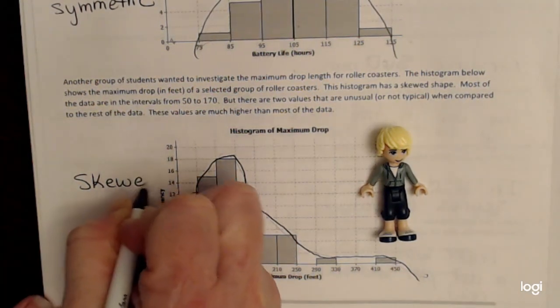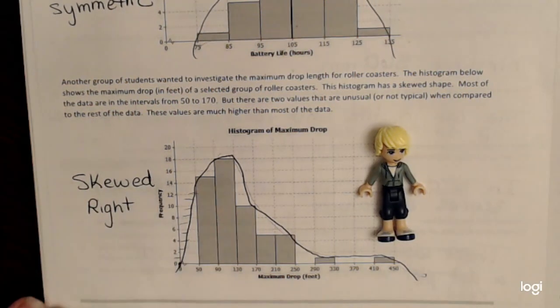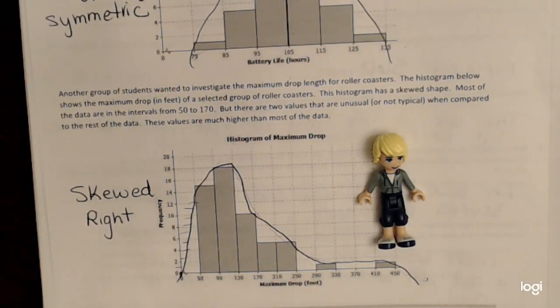So we'll just write that on here so we can remember that. Okay, and then we'll flip over to the next page.